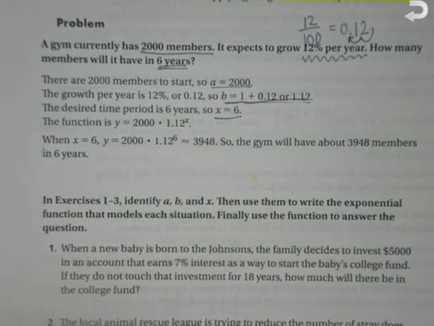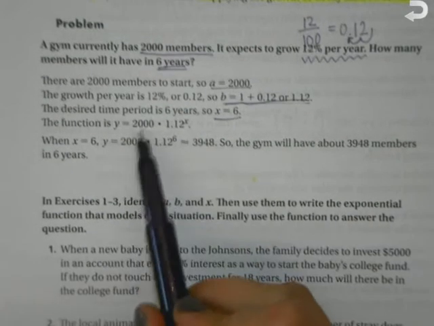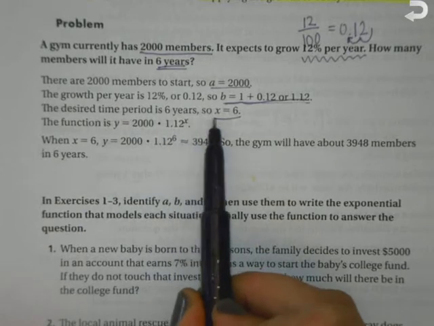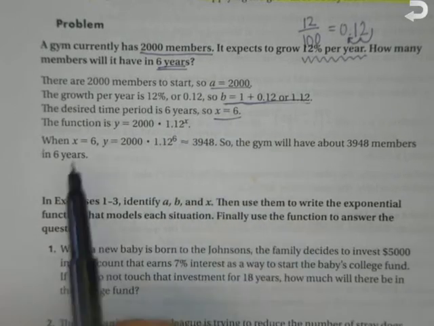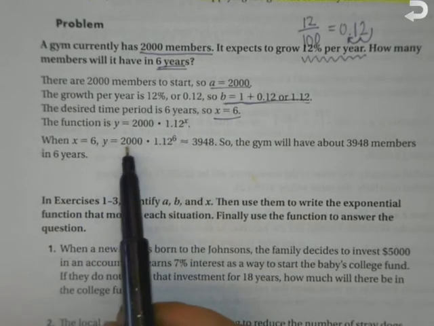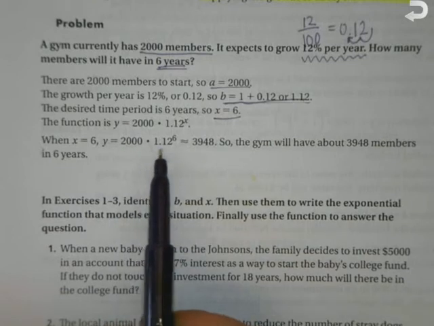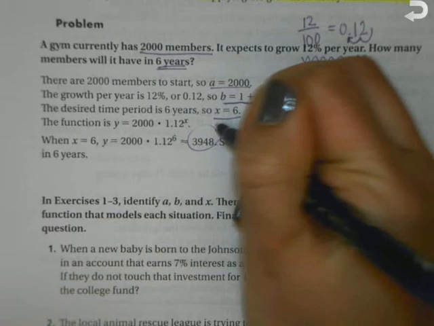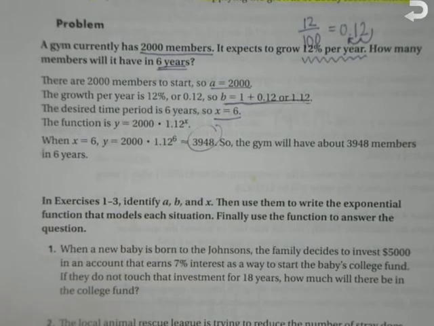And then we just plug all of that into the function. So we get Y equals 2,000 times 1.12 to the X. We already said X equals 6. So Y equals 2,000 times 1.12 to the 6. And then they rounded it to 3,948 in 6 years.